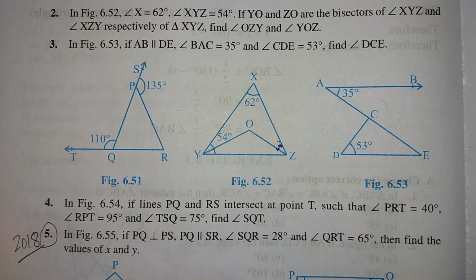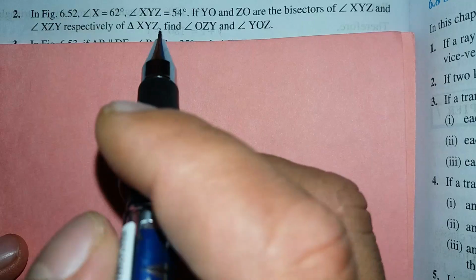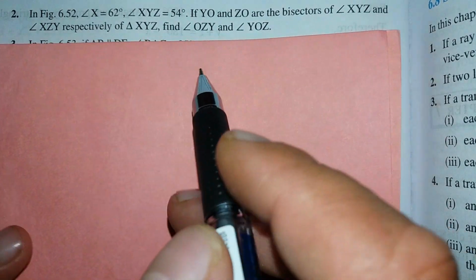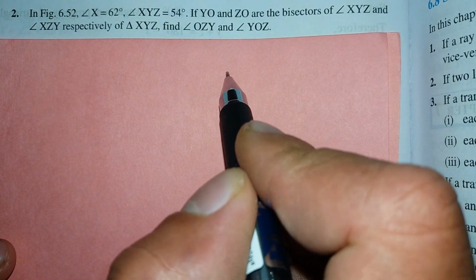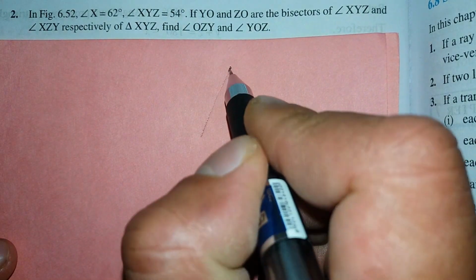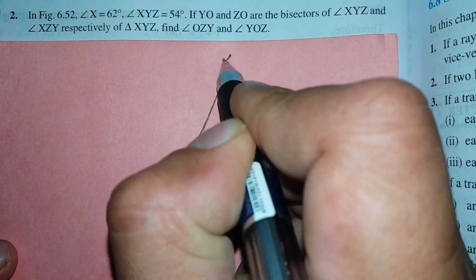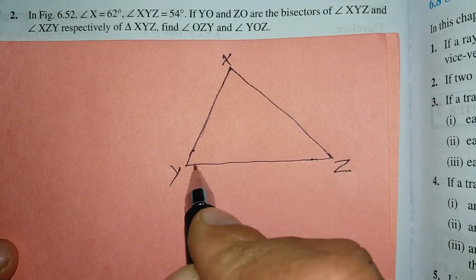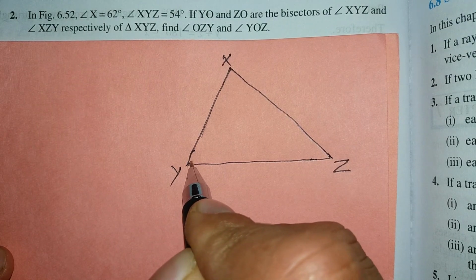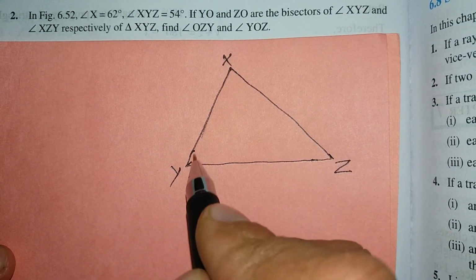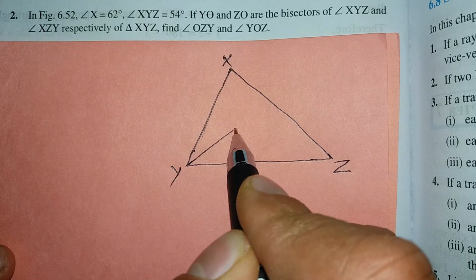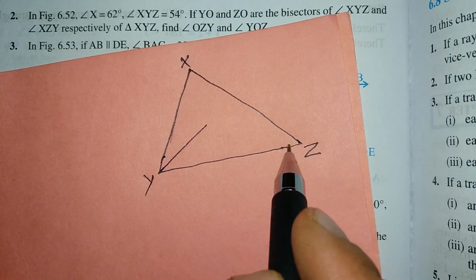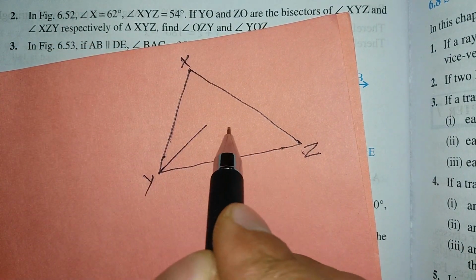Let's see how we can find this. Let's draw the figure here. This is X, Y, Z, and we have a bisector of this angle XYZ, and a bisector of angle XZY.